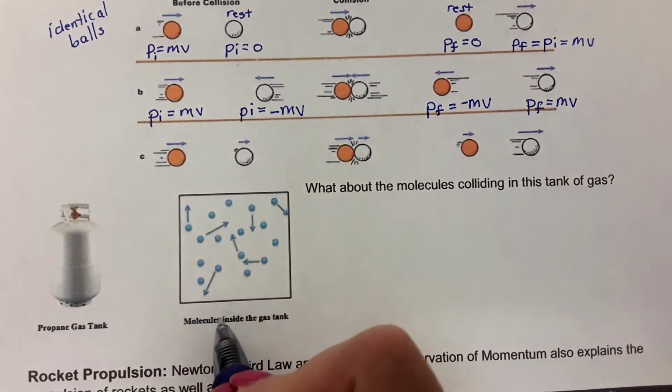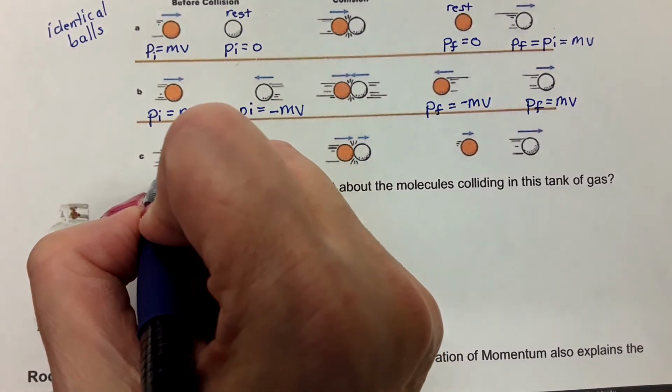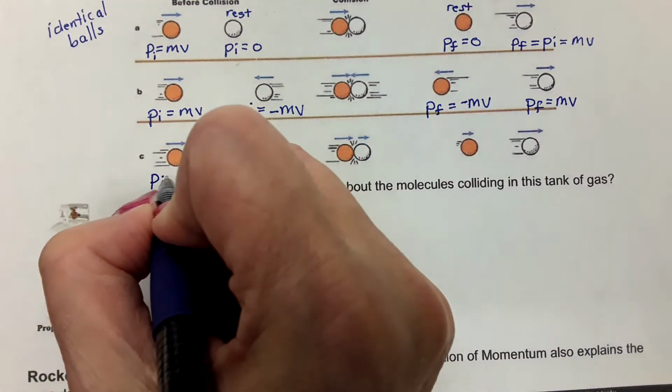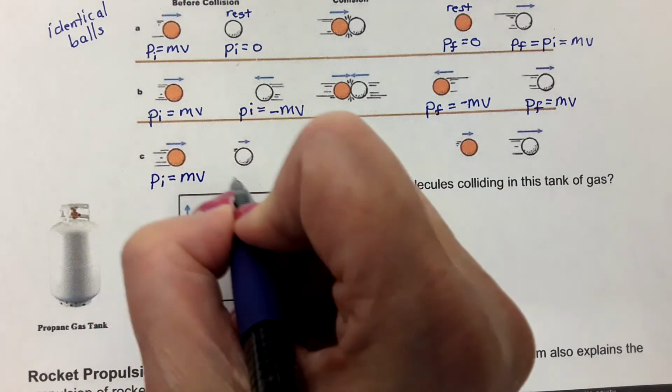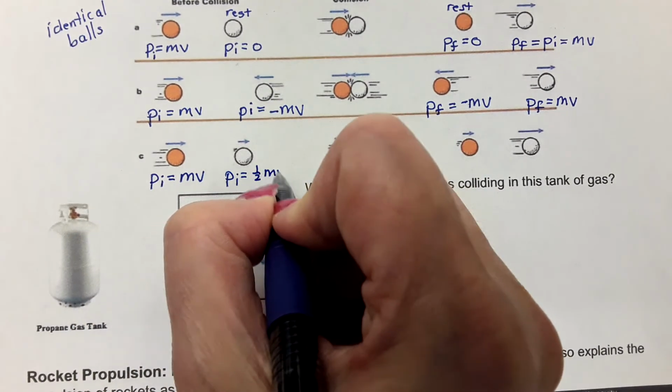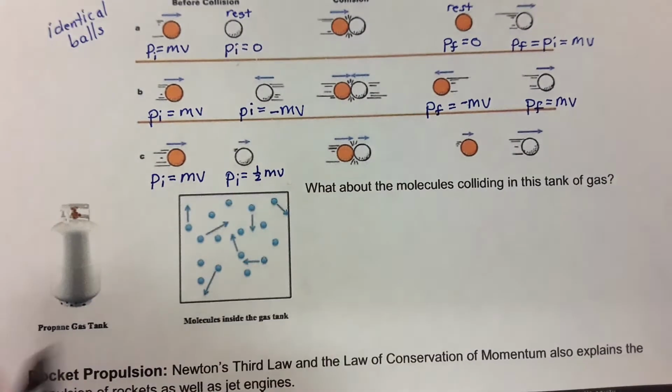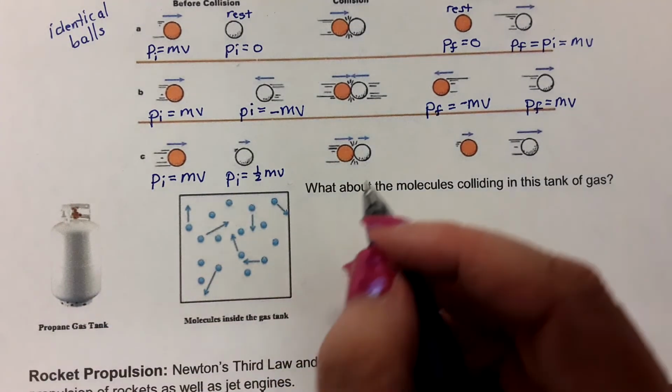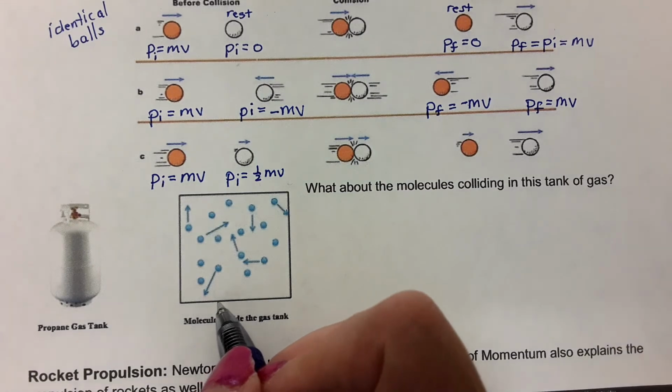All right, here are two balls going the same direction. So we have pi equals mv and pi equals 1/2 mv. See, it's only going half the speed, so it has only half the momentum. The two balls collide.